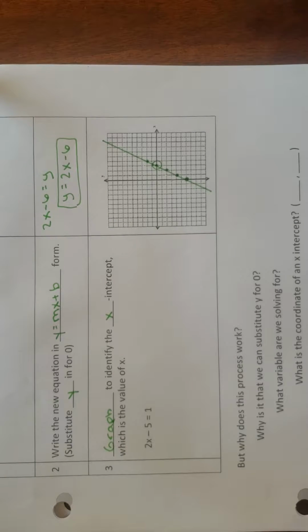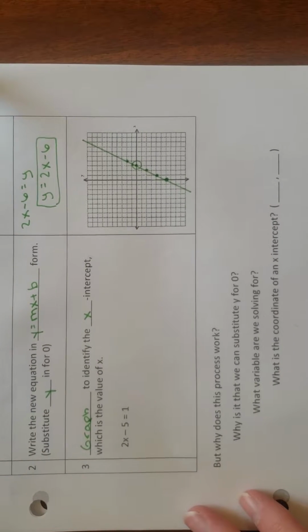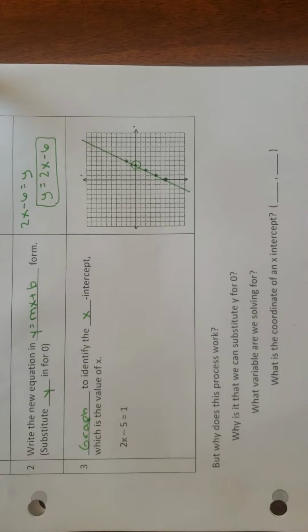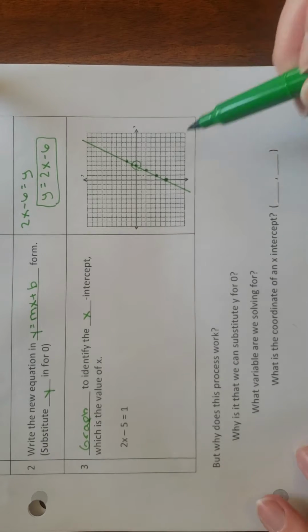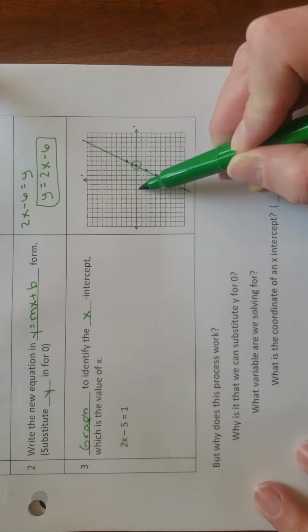Okay, but why does it work? Why does it work that we can substitute y, that we can make this equal to 0 and then substitute that y in for 0? Well, we're trying to find the value of x. We're trying to find where the line goes through the x-axis.